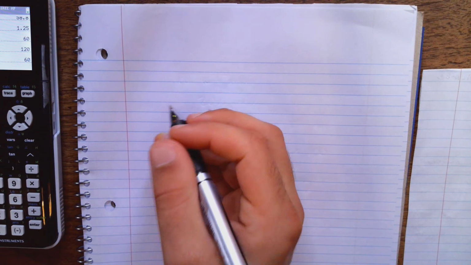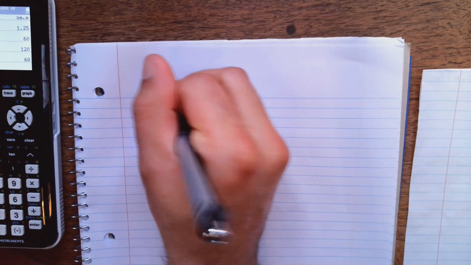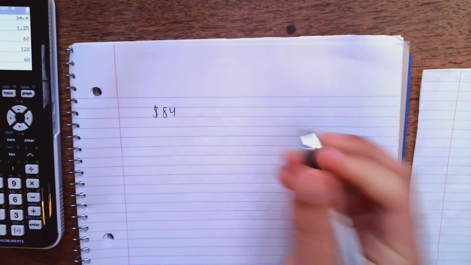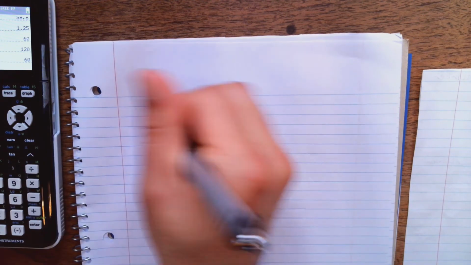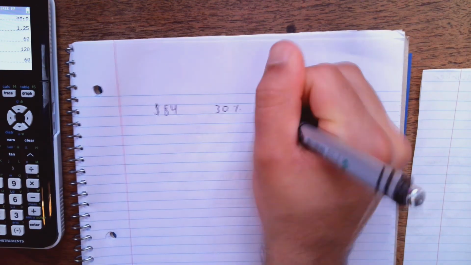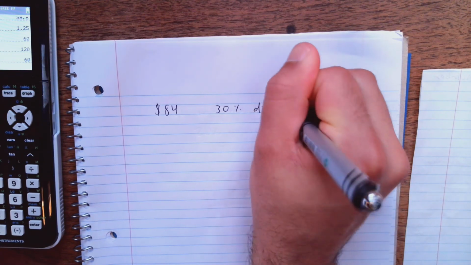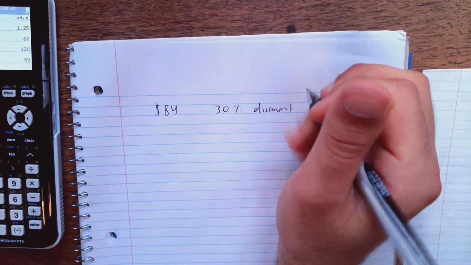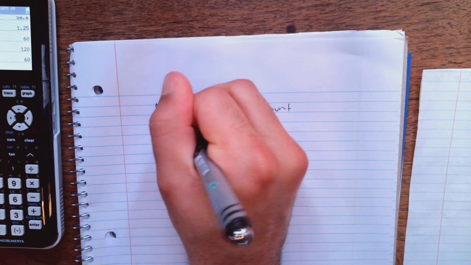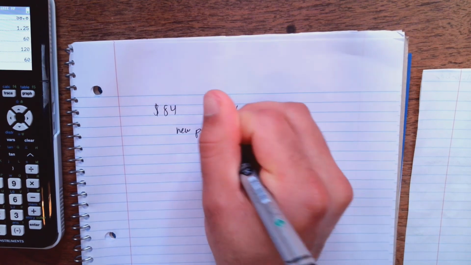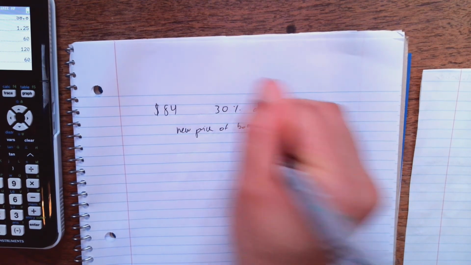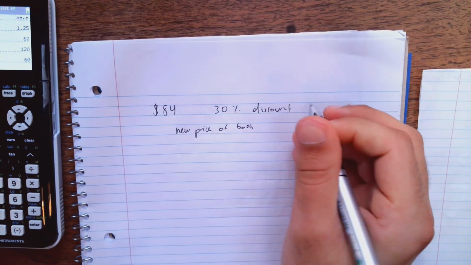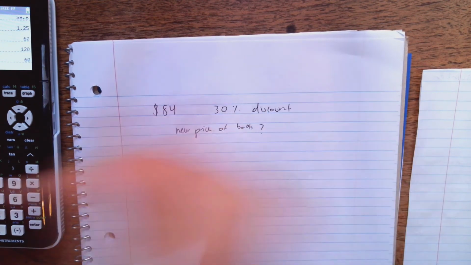So, a website used to sell a pair of boots. Okay, so we're talking about percent decrease now. A website used to sell a pair of boots for $84. It is now selling them at a 30% discount. What is the new discounted price of the boots? Okay, first question for you. Are we talking about a percent increase or percent decrease from this number? Why is it decrease?